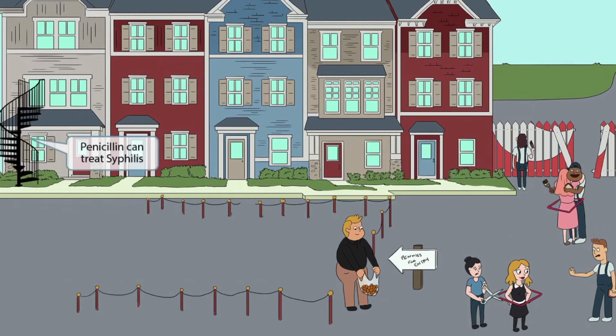Now let's talk about the indications for penicillin, or what organisms penicillin can be used to treat. First, notice that there's a spiral staircase leading up to the roof of the townhome. You may recall from our microbiology videos that syphilis is a spirochete. So this spiral staircase should help you remember that penicillin can treat syphilis.